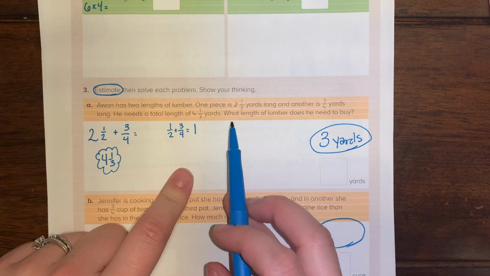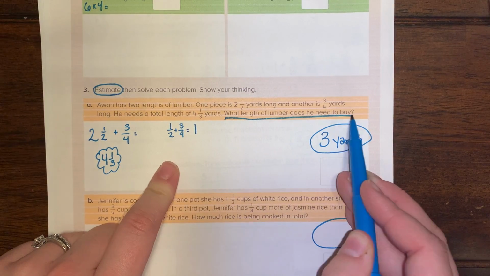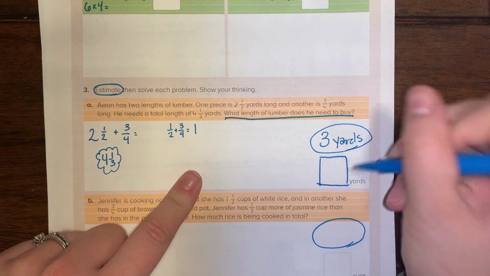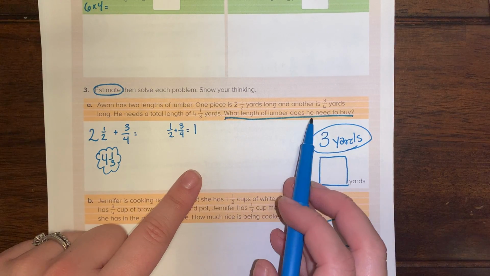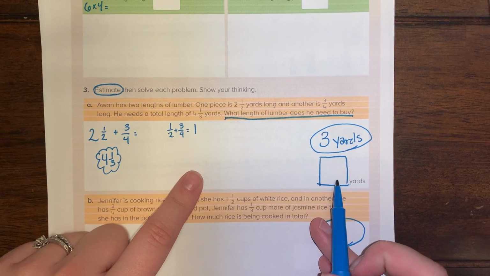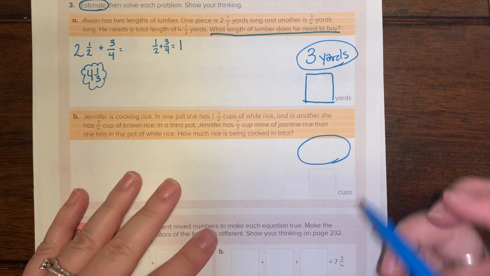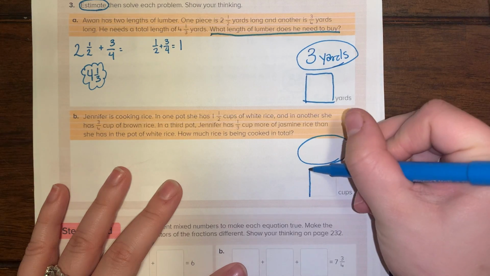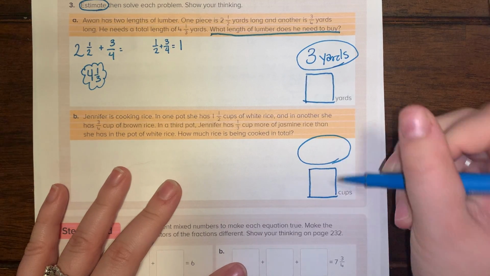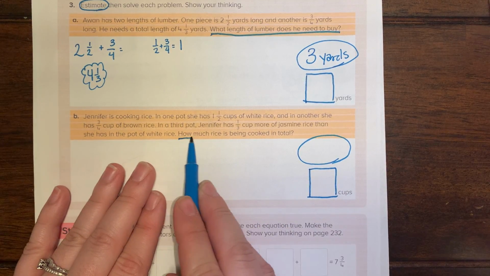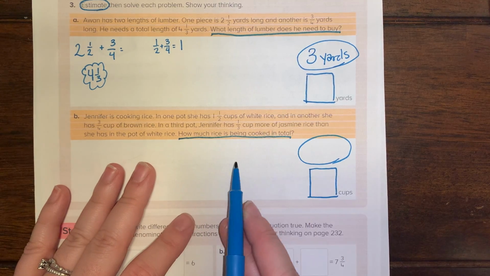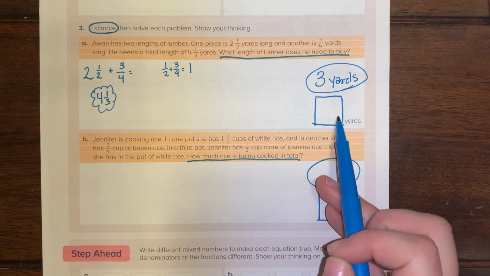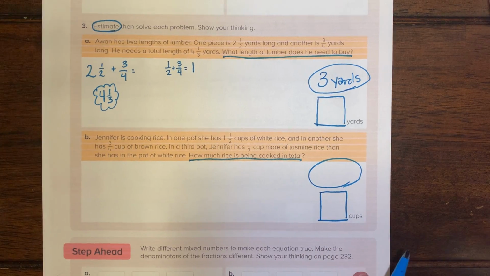And hey, remember, this is the question that you need to be answering at the end. Okay? You're going to see what length of number does he need to buy. That's what you're going to be putting in these squares here. Like down here, how much rice is being cooked in total? Right there. All right. Always make sure that before you're done, you look at what the question is asking, because sometimes you might forget a step or you might put the wrong answer here. So think about that before you go.